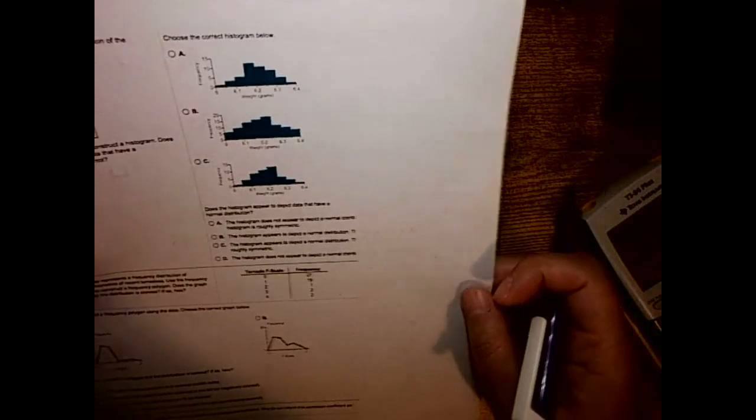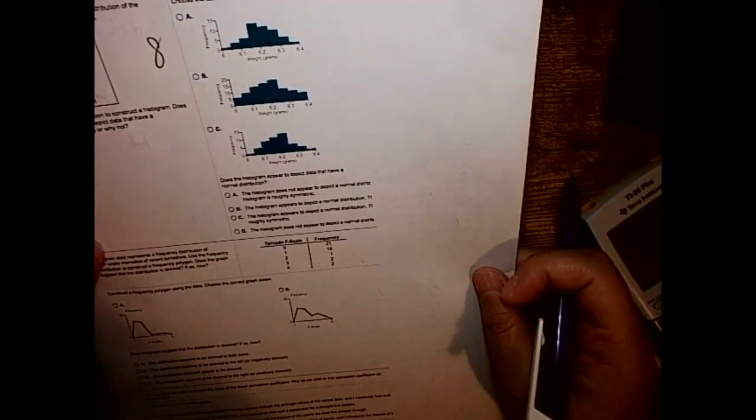Firstly, we need to translate from a frequency distribution table to a frequency distribution histogram. How many classes do we have? 1, 2, 3, 4, 5, 6, 7, 8. So 8 classes, that means we're going to have 8 bars. They all have 8 bars, that's no problem.